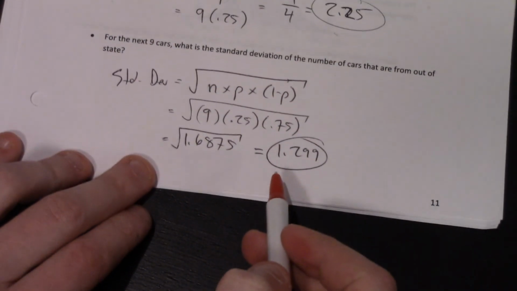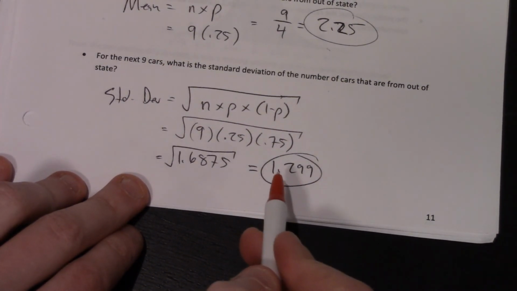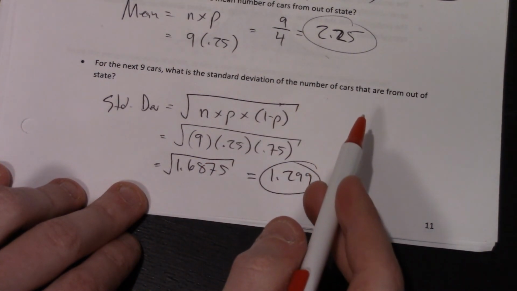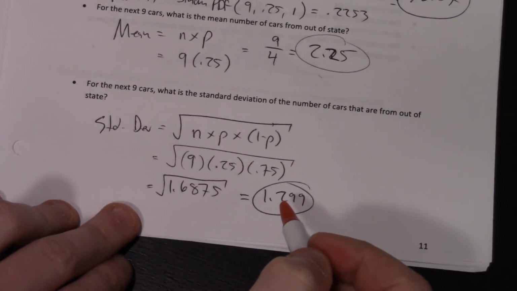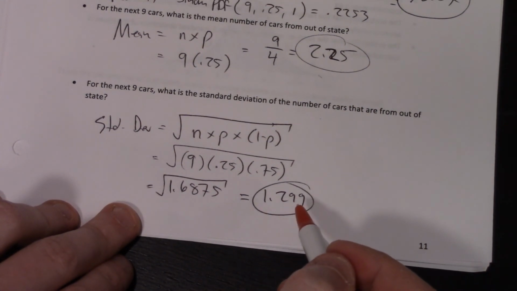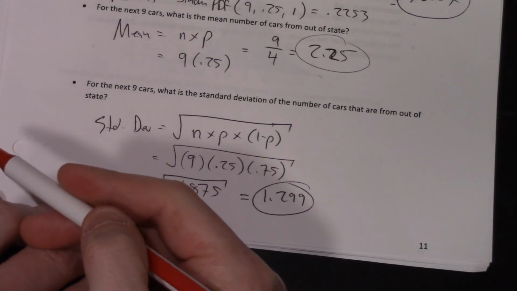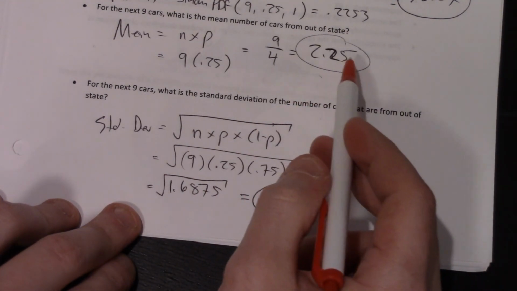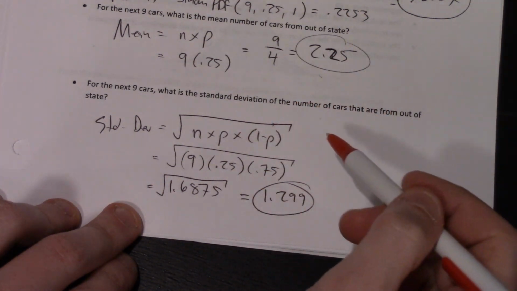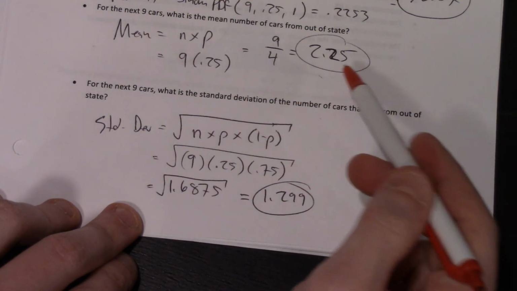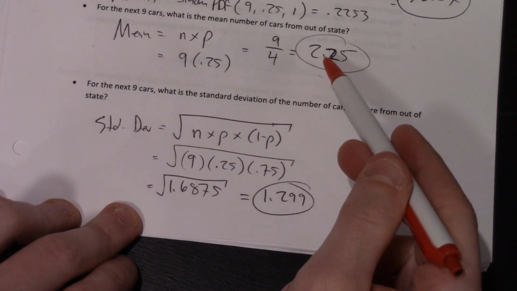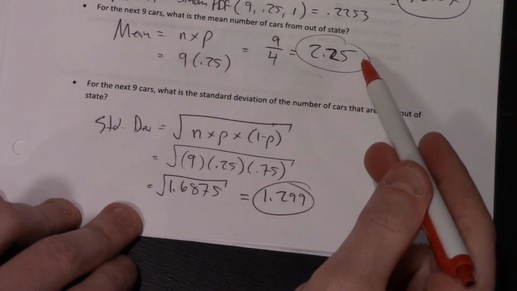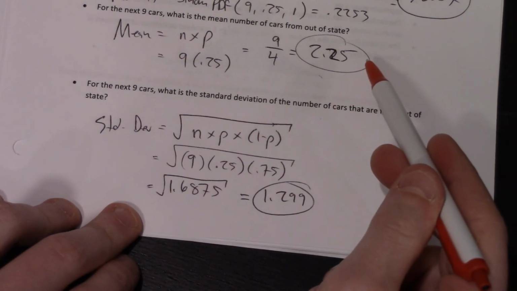If you wanted to interpret this, you'd say something like, on average, the number of out-of-state cars that pass through the checkpoint is within 1.3 of 2.25. So the number of out-of-state cars we will see would fall between about 1 and 3.5.